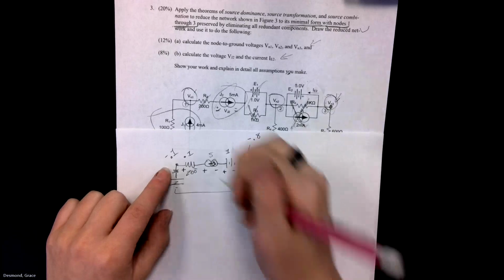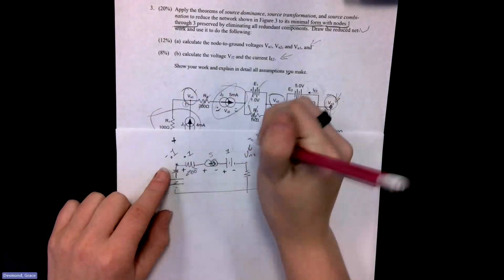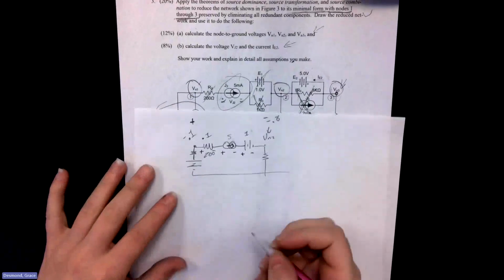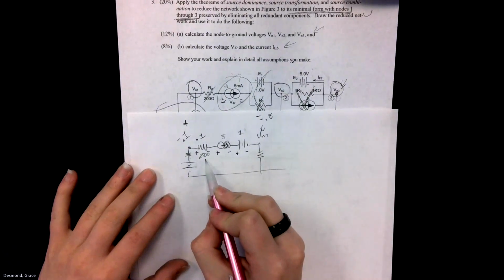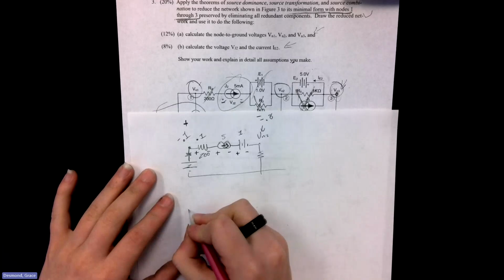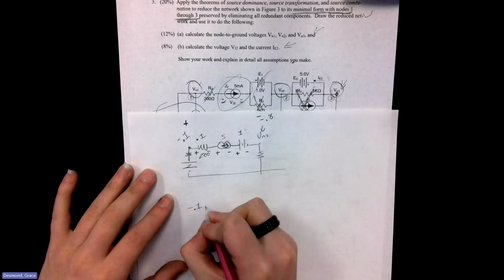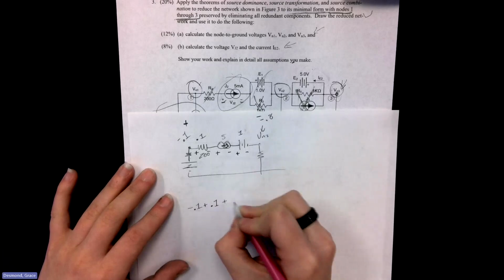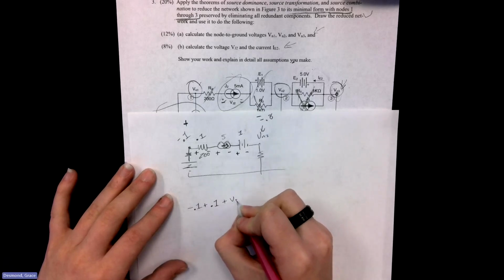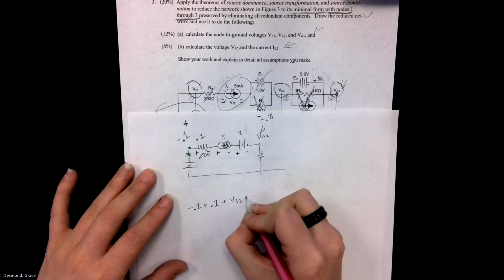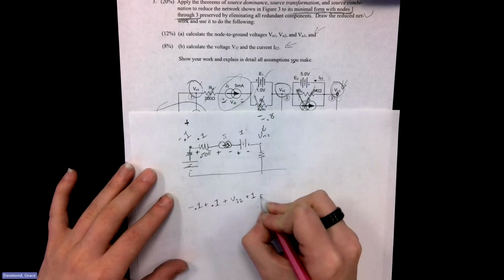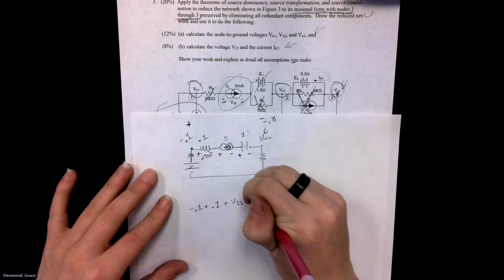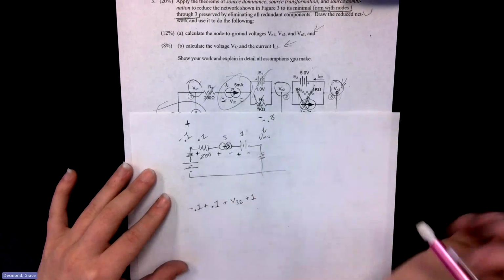0.1. Yeah, so we're going to do positive and negative. So this is going to be a drop, right? So that's going to be -0.1 plus 0.1 plus VJ2 plus 1 equal to... no, it should be negative.